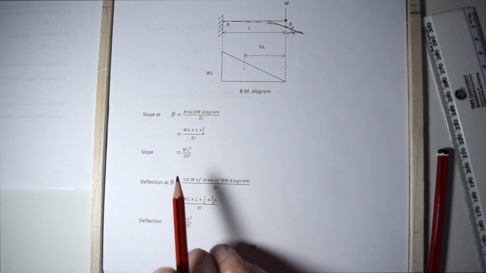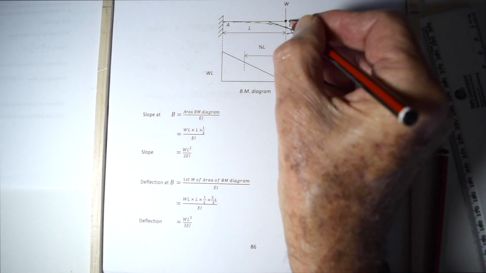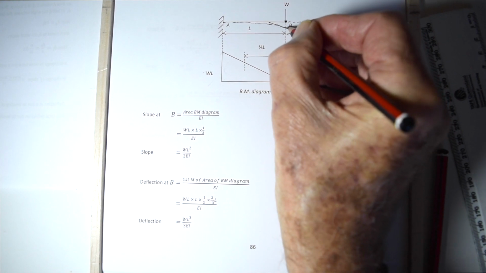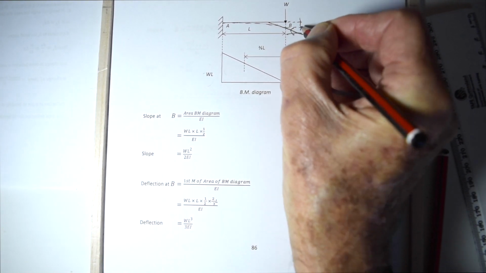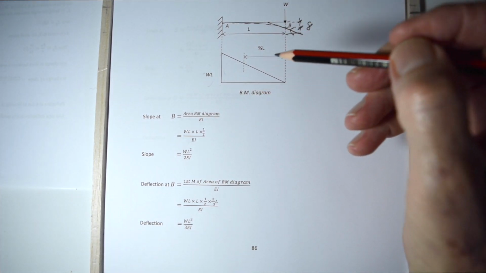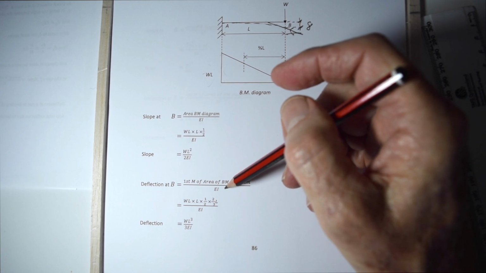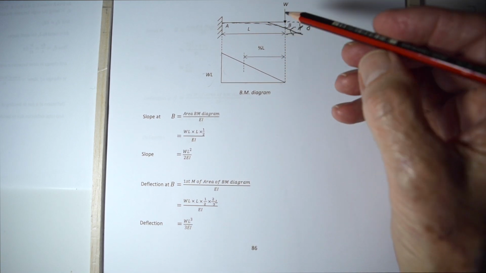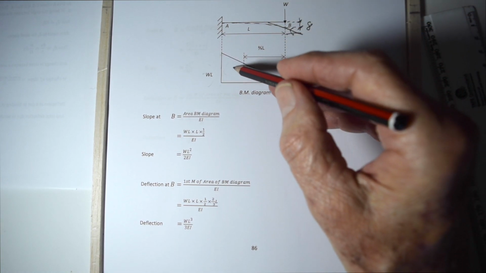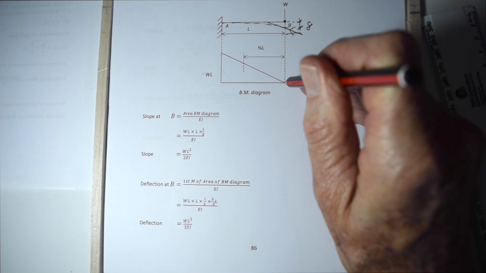Now, the deflection at B, and this is the deflection, of course, delta, that's the deflection there, is the first moment of area of the bending moment diagram divided by EI. The first moment of the area of the bending moment diagram starting from the free end.